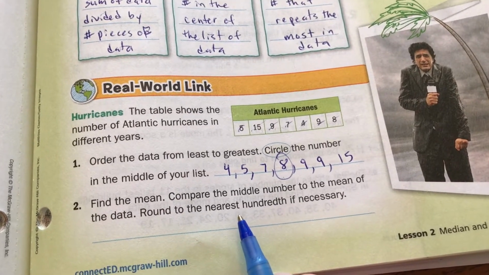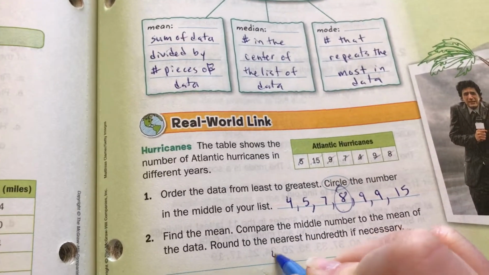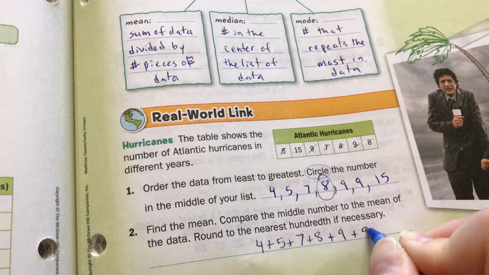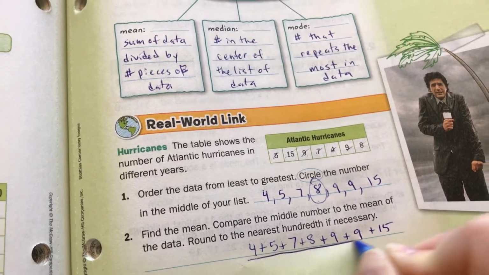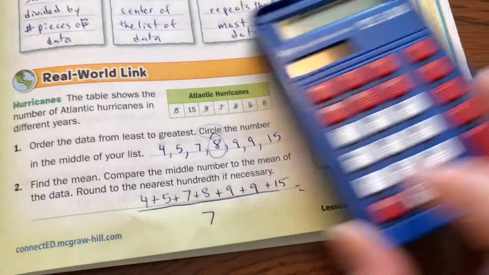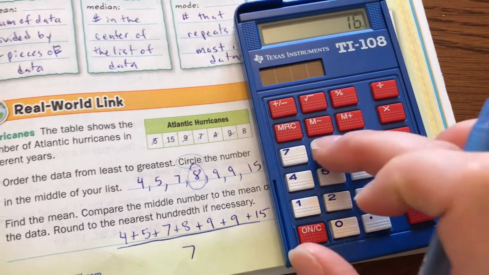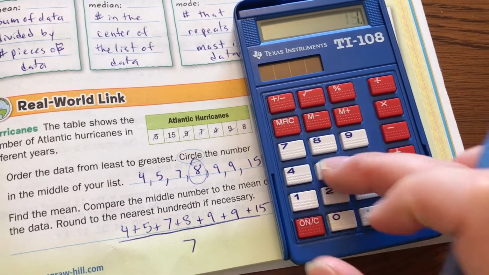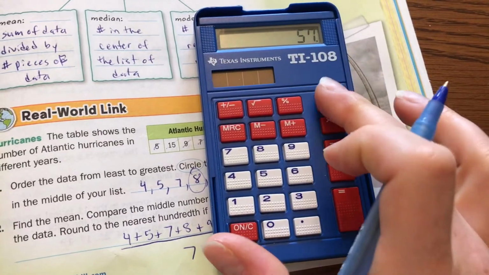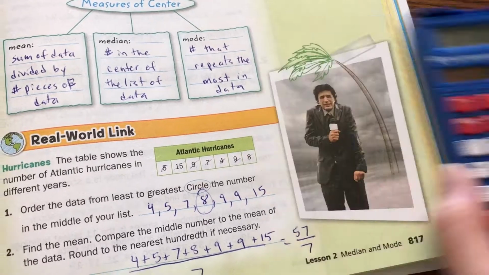And now it says find the mean. Compare the middle number to the mean of the data. Round to the nearest hundredth if necessary. So 4 plus 5 plus 7, 8, 9, 9, 15. Divided by, how many are there? 1, 2, 3, 4, 5, 6, 7. Let's do that here. 4, 5, 7, 8, 9, 9, 15 is 57 divided by 7. Okay, what did it want us to round to? Nearest hundredth? 8.14.